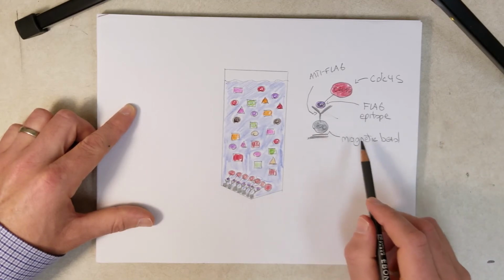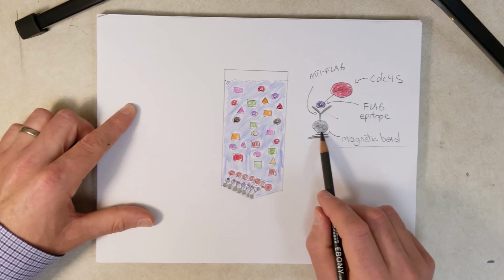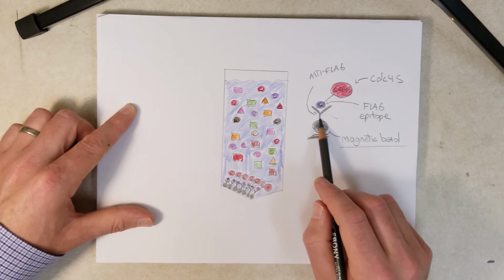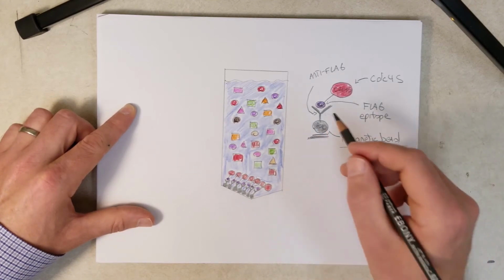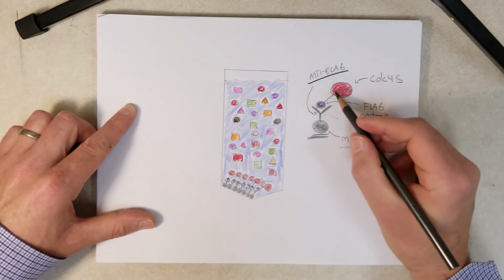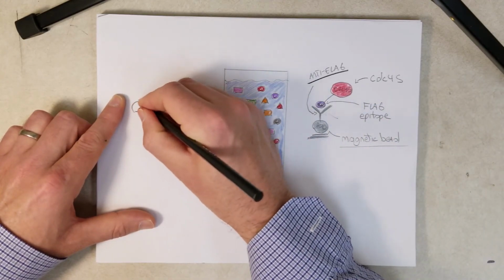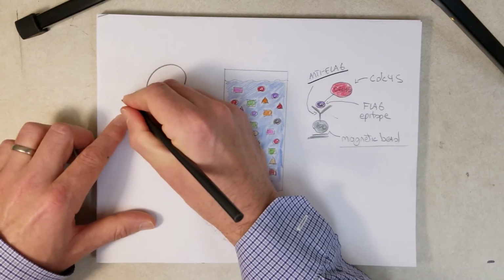In this case, this magnetic bead is microscopic, it's tiny, right? You can't see it without a microscope. It's conjugated to an antibody. In this case, the antibody is the anti-flag antibody, so it recognizes the flag epitope. And then here's our fusion protein right here. Maybe you can't see the words, but essentially our fusion protein looks like this.